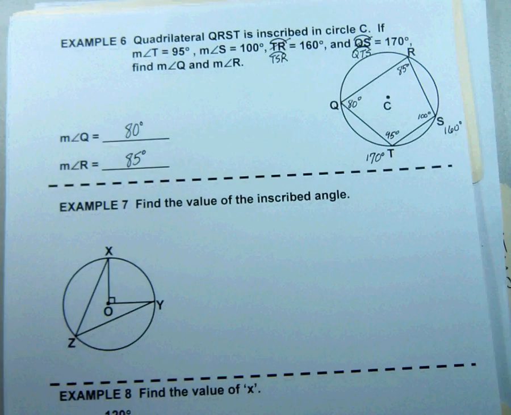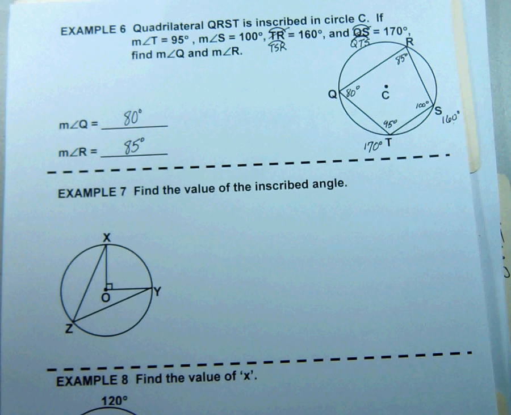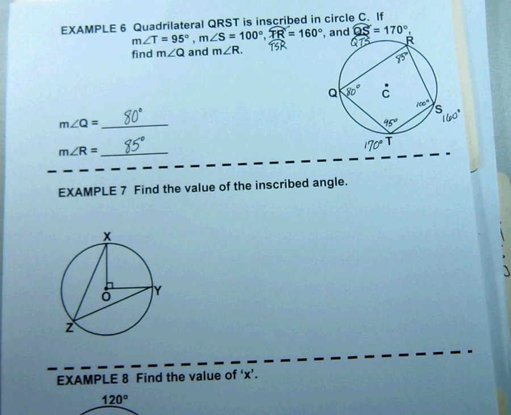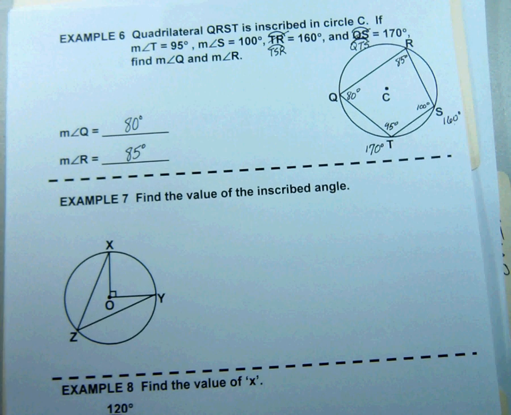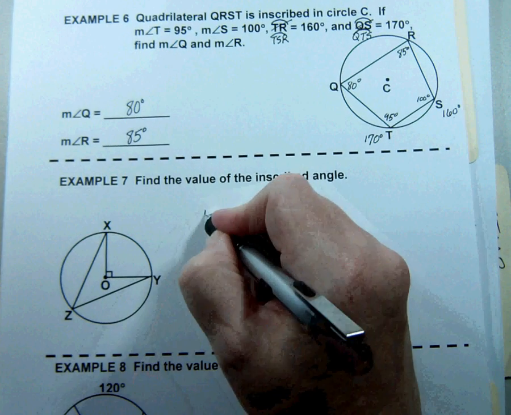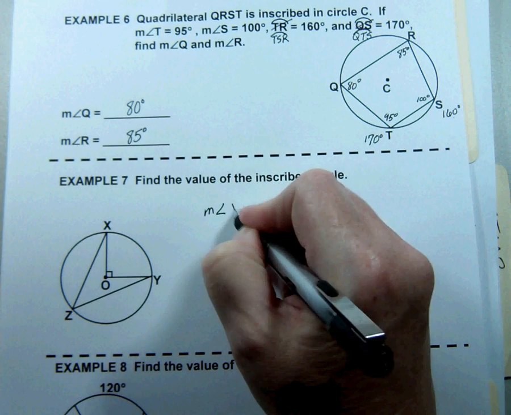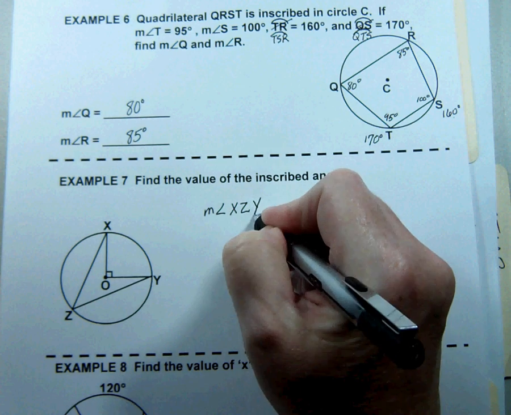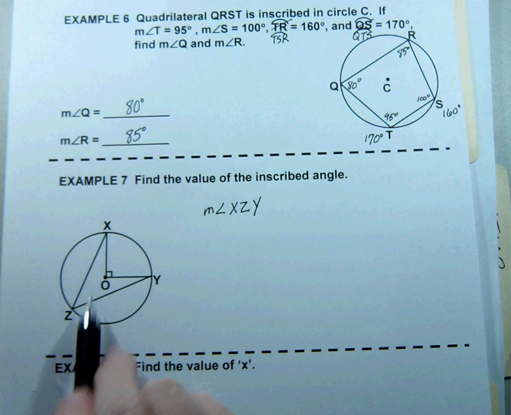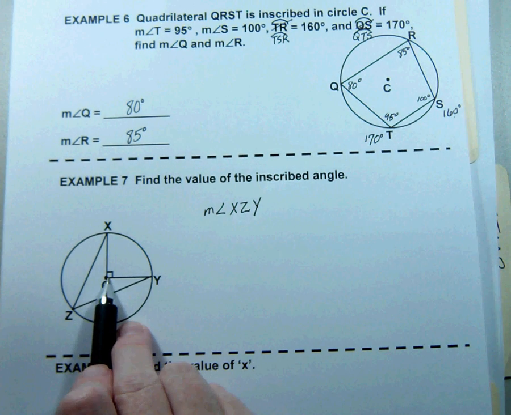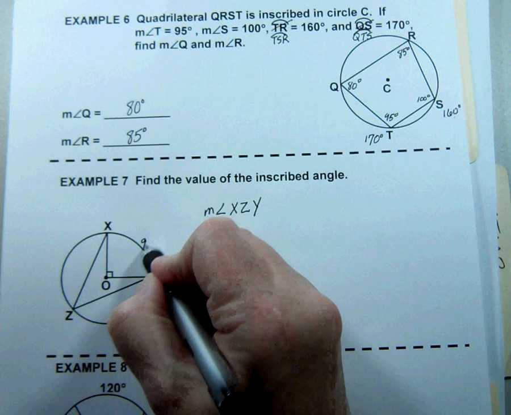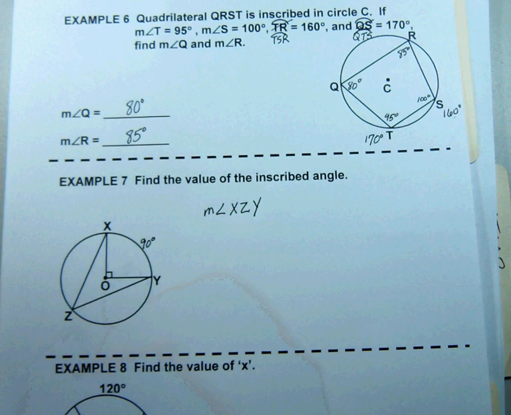Alright, the next one, let's try this one. They want to find the value of the inscribed angle. Now this one has a central angle and an inscribed angle. They want the measurement of the one that's inscribed, so they want XZY. Now if you look at this one, the central angle is given to us by that right angle box. That means the arc out here is the same as the central angle.